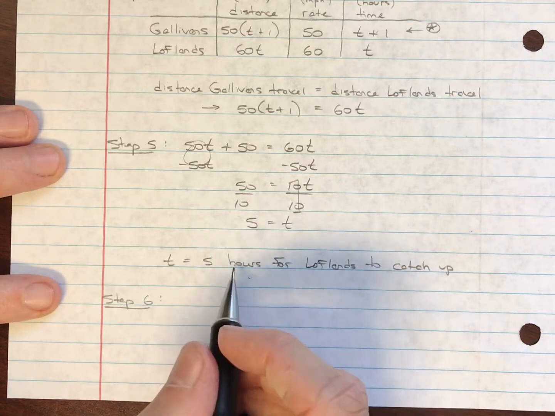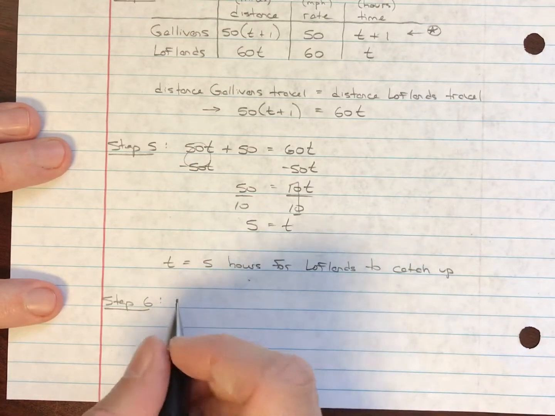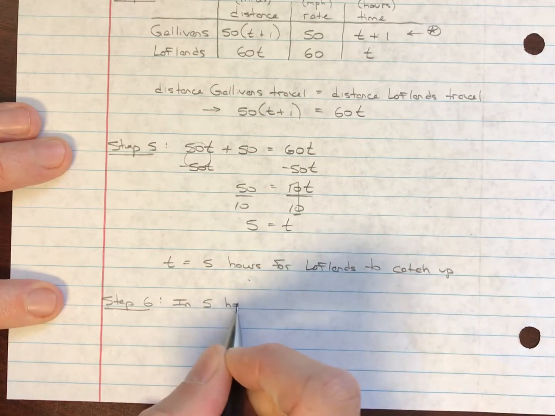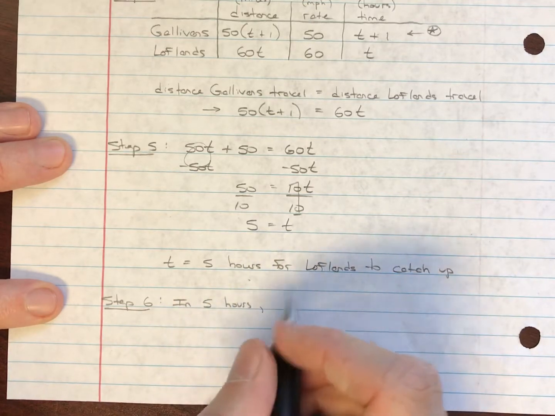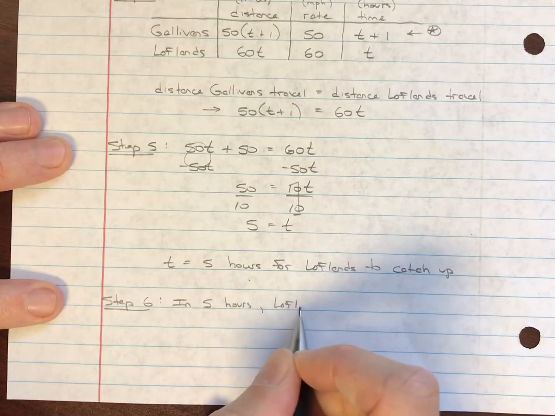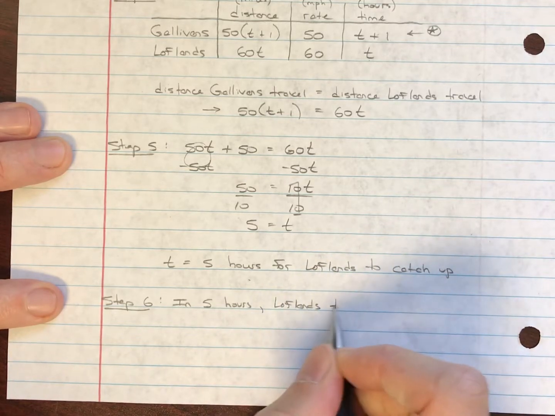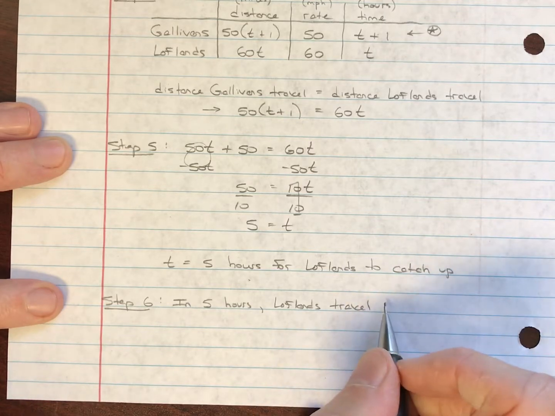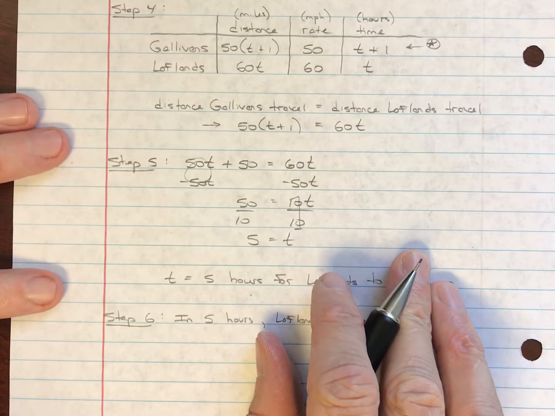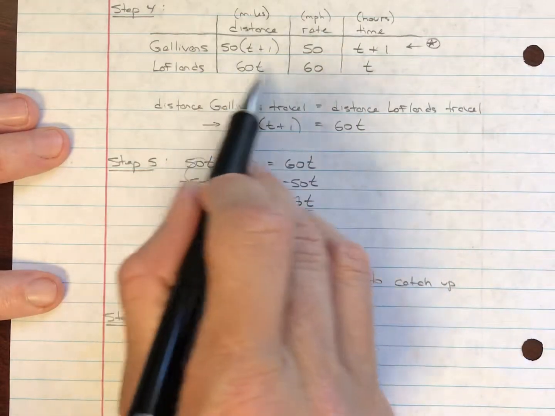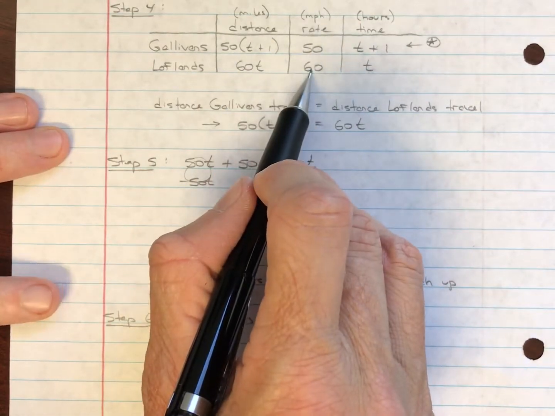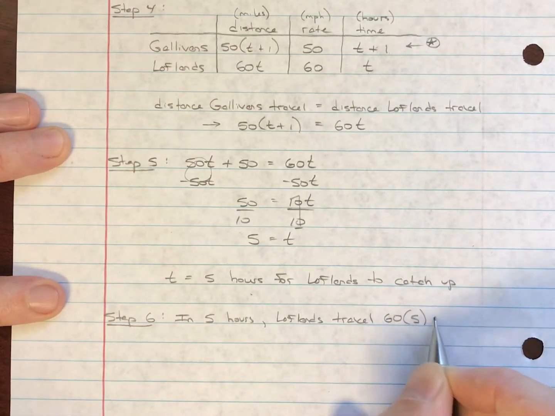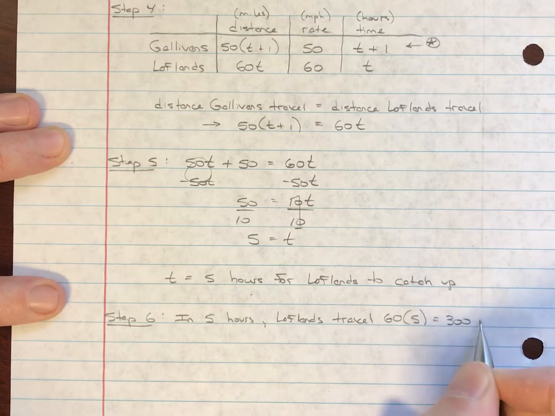So, in 5 hours, that's how long the Laughlins are traveling, the Laughlins travel, my handwriting is getting sloppy, sorry about that. Because the Laughlins are traveling, let me come up to my chart here. The Laughlins are traveling at 60 miles per hour. So they're going to go 60 miles times 5. They're going to go 300 miles.